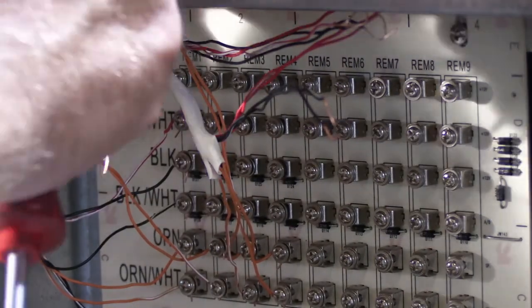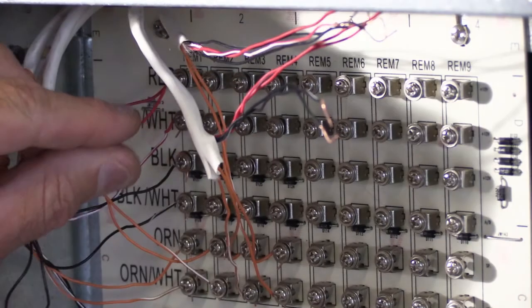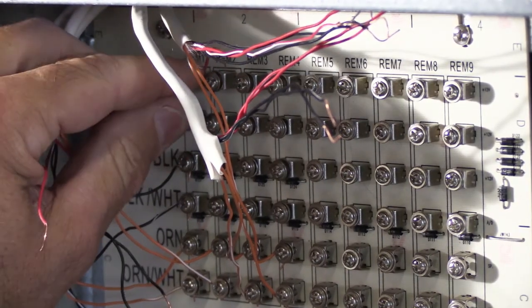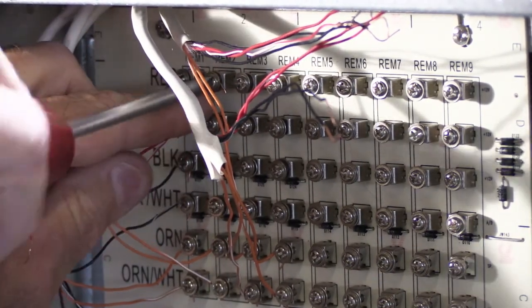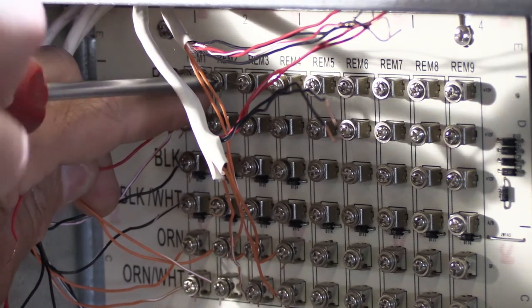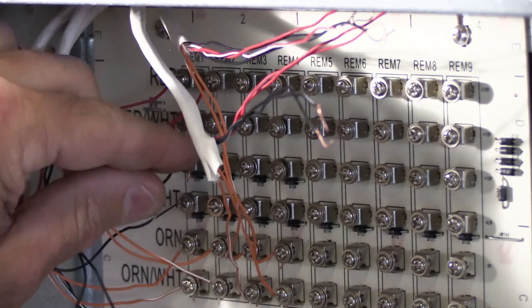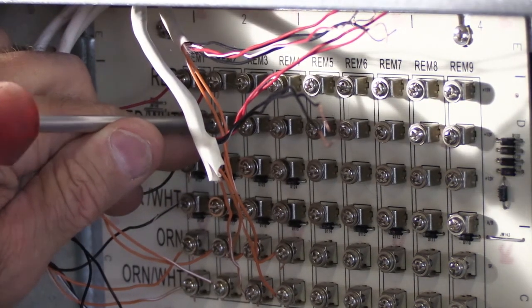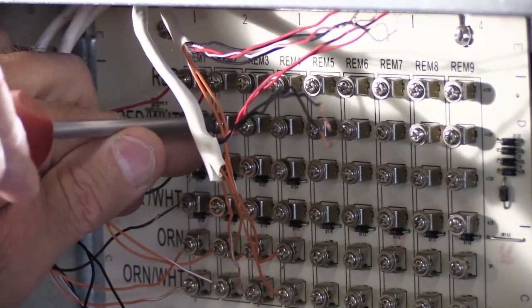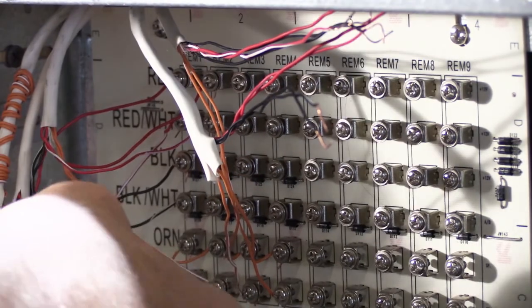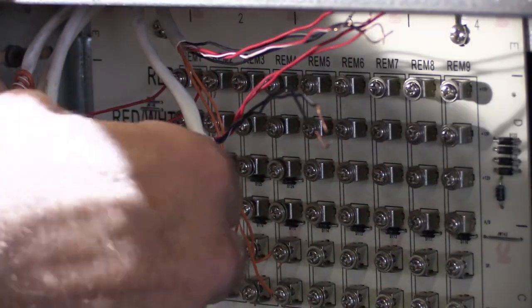One of the things about working on intercom systems, for people that haven't done this before, when they open up their master station and they see all of these wires, it can be rather intimidating, especially if you have no idea what you're actually looking at. But once you start to identify things, it starts to become clearer and easier.